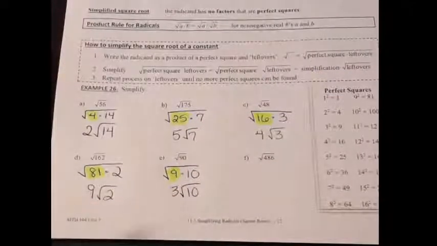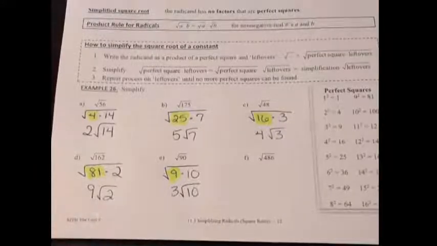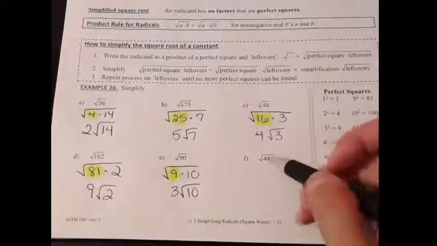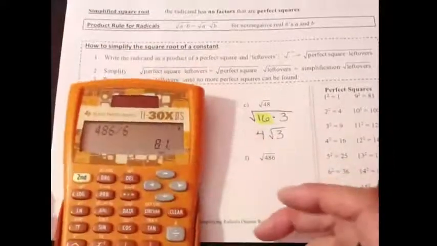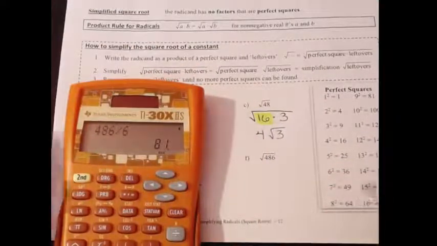Next, we have 486. When I look at 486, I might actually work upwards, meaning I'll divide by 2. Notice I get 243. That's not on my list. Let me take 486 divided by 4. I get a decimal. Let's do 486 divided by 6. That worked. So when I took 486 and divided it by 6, I got an 81, which is really cool.